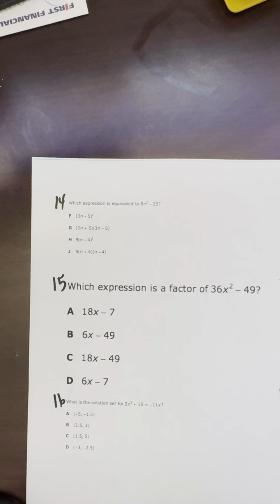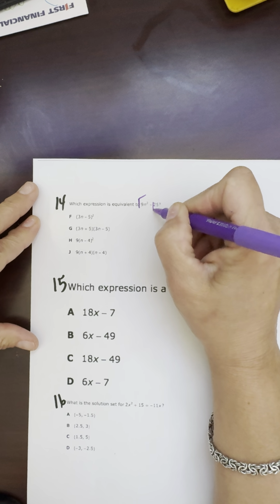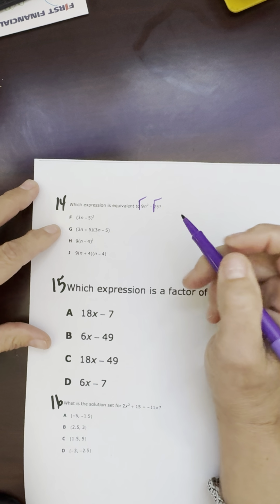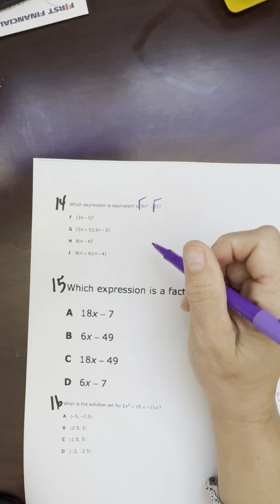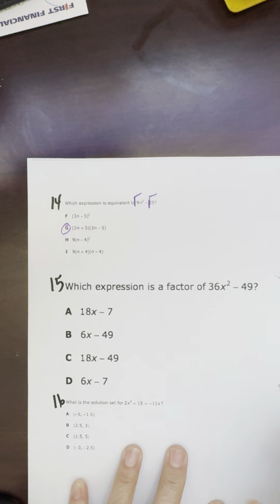It has to be a negative, so the opposite of squaring something is square root. So the square root of 9 is 3, and the square root of 25 is 5, and you're going to have the plus and minus. So your answer is G.